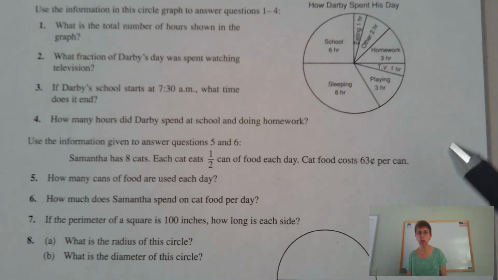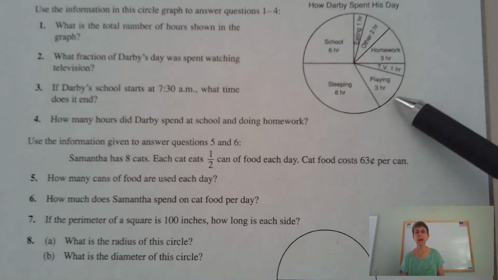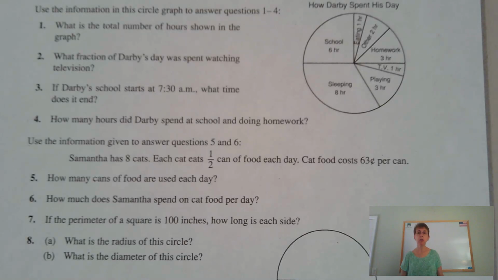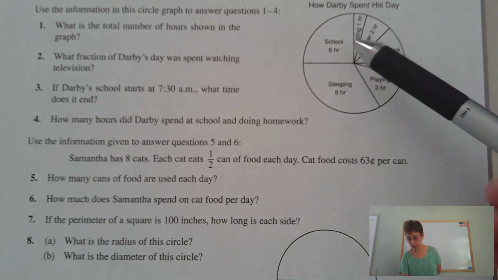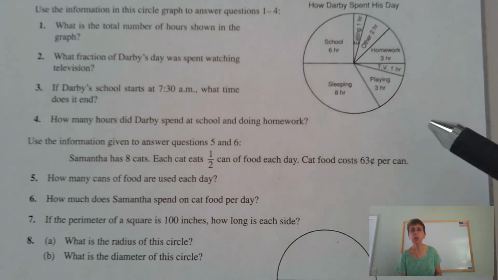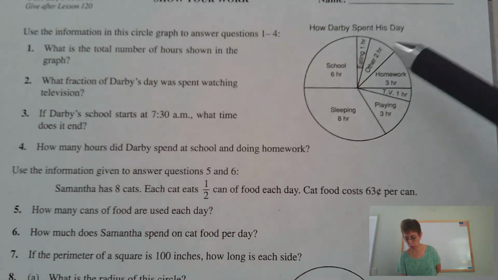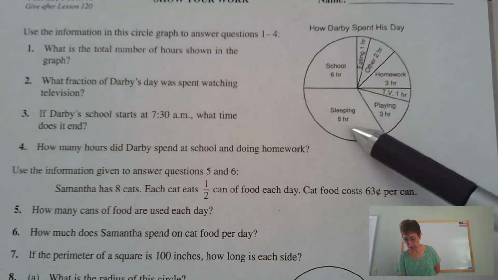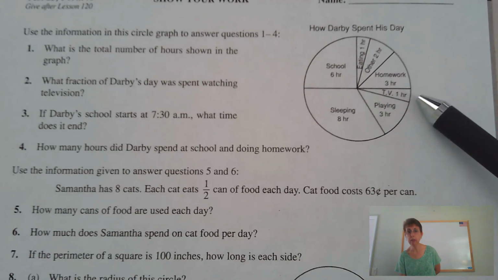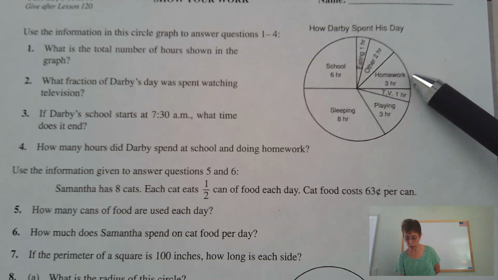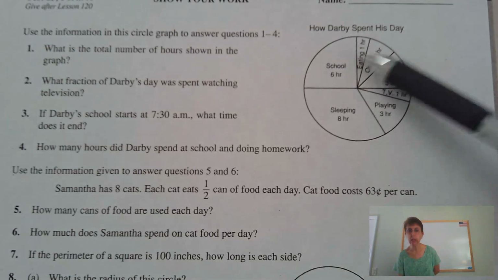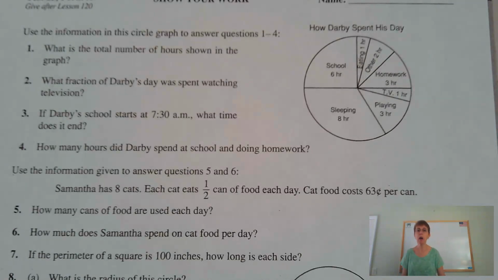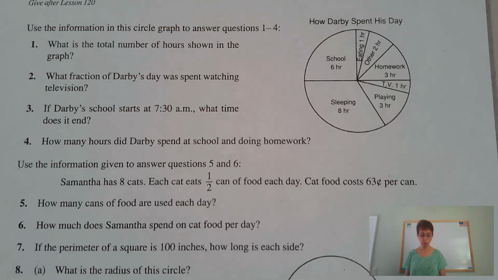And so then if you take a look, not only do you have different size pieces, because remember in a circle graph you can simply just have it divided up into pieces and have labels put on each, or in this case, not only is there a label, but there's an amount of time. So we see that for school there's 6 hours, sleeping 8 hours, playing 3 hours, TV 1 hour, homework 3 hours, other 2 hours, and eating 1 hour. So this shows us how Darby spent his day. We're going to use that information to complete 1 to 4.